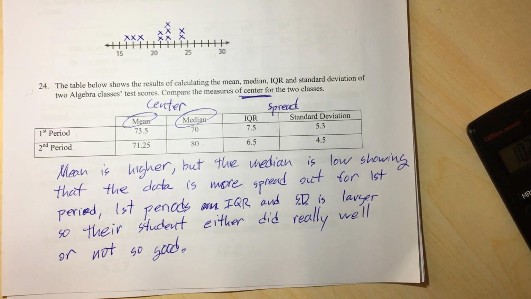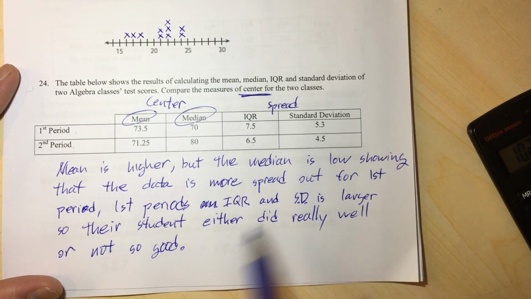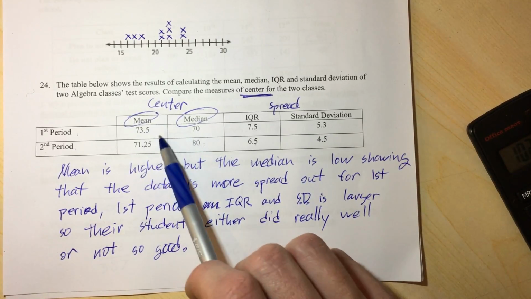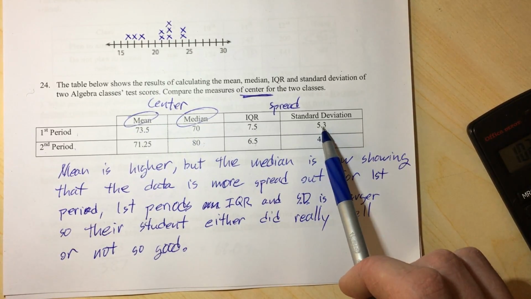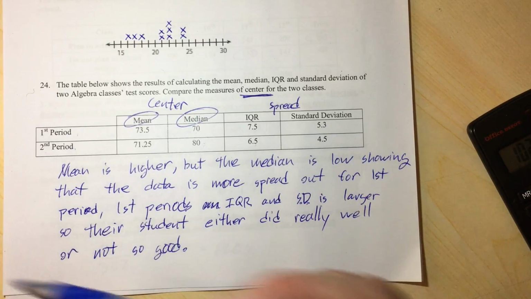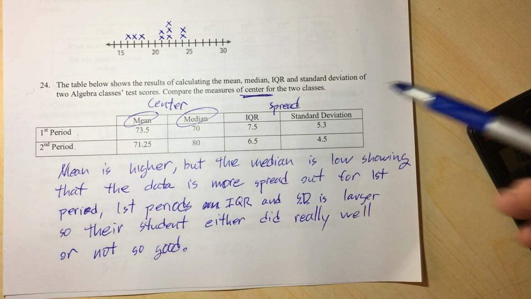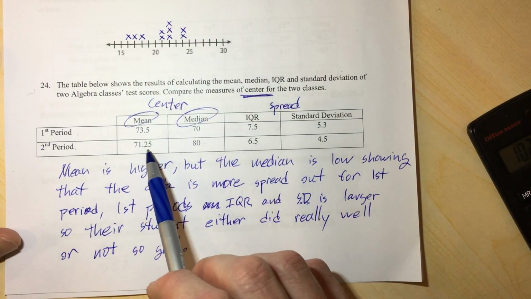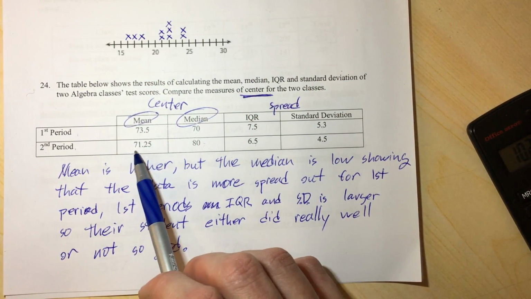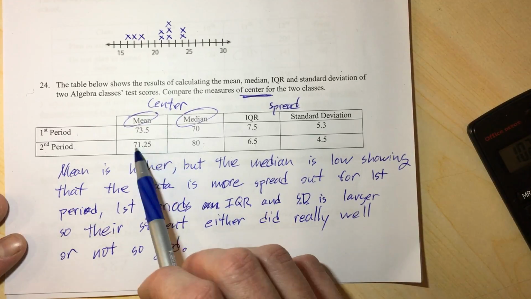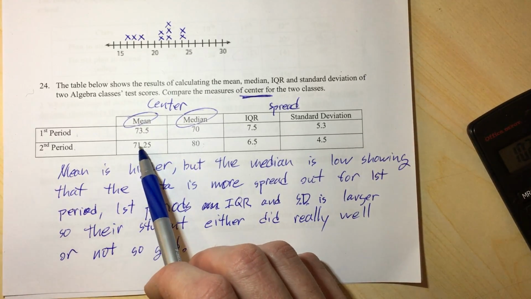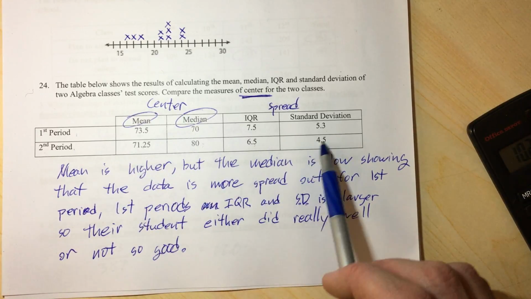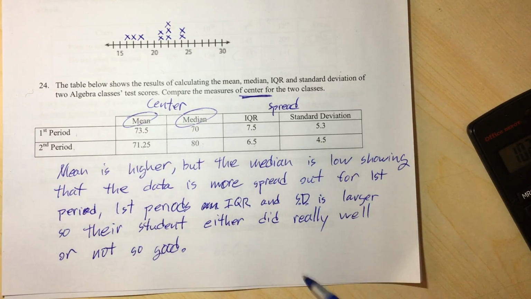So anyway, I'm going to be pretty flexible on this answer. You just have to comment on how the mean and the median compare to the standard deviation. If the standard deviation is higher, the data is more spread out. If it's lower, the data is more compacted, okay? Their mean and the median, if their data is indicating a lower score, it doesn't mean that the class did worse. You have to look at all of the data to make a judgment call of which class did better.